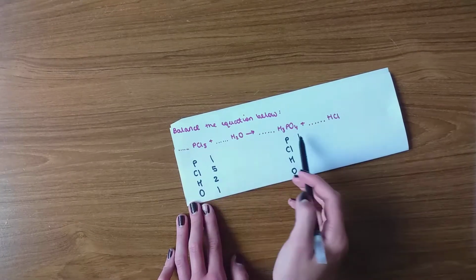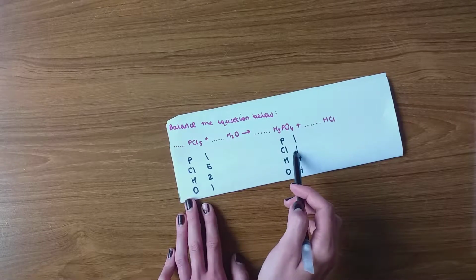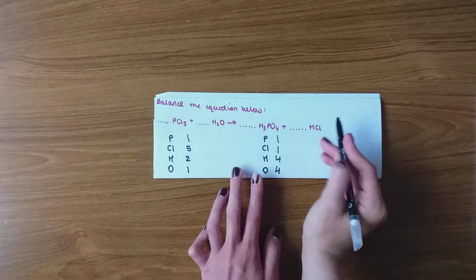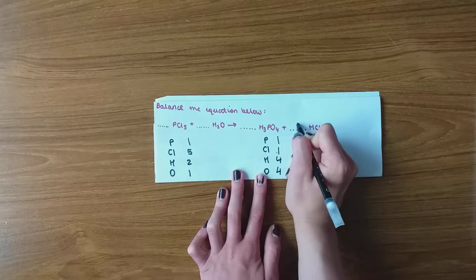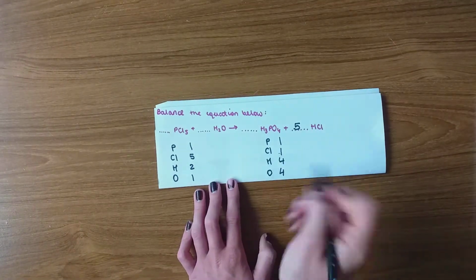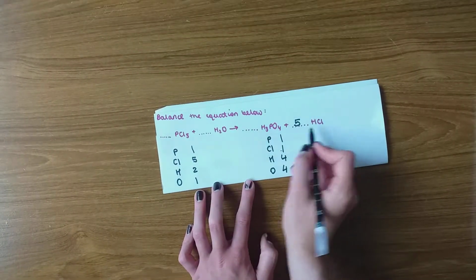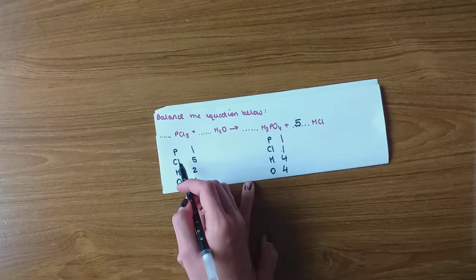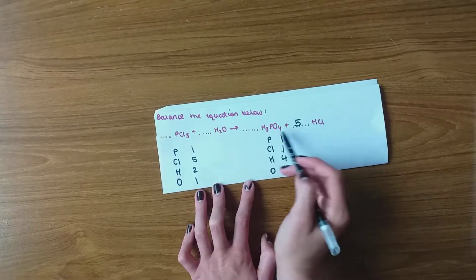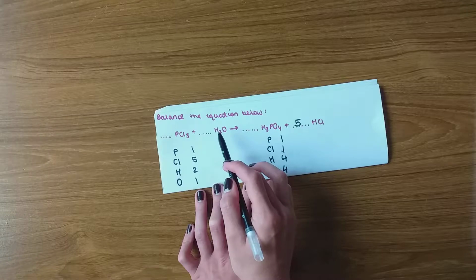So we've got 1 phosphorus on either side. We've got 5 chlorines here, but only 1 chlorine there. So you can just put the 5 down, and if it's wrong at the end, we can just scribble it out and put a different number. We've got 5 chlorines and 5 chlorines. Now we've got 8 hydrogens on this side and 2 hydrogens on this side.